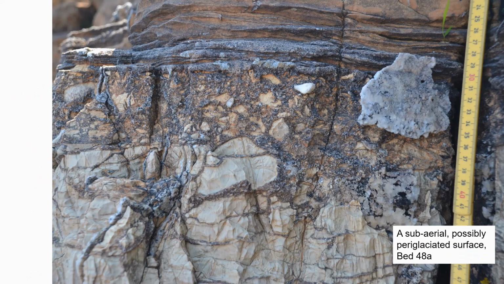Another possible indicator of ice is this brecciated surface of a dolomite horizon in bed 48A. It looks to be more disrupted than you'd expect from desiccation, and therefore could indicate freezing processes and the formation of ice brecciating the dolomite.